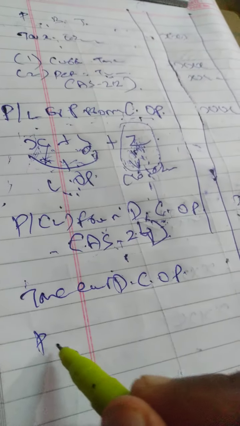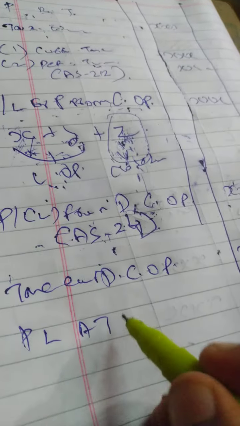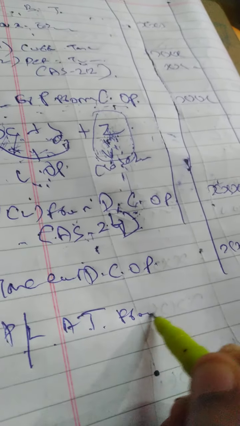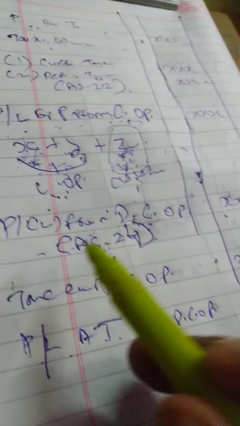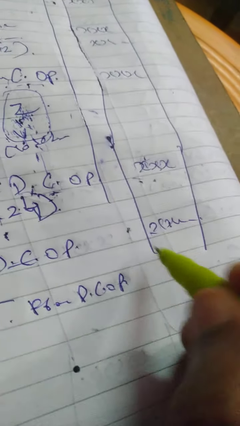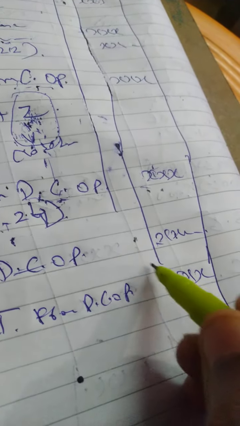Profit and loss after tax. Profit and loss after tax from discontinuing operation. Before tax is this much. I am calculating tax and deducting it from this, then I am getting some figure. Okay.